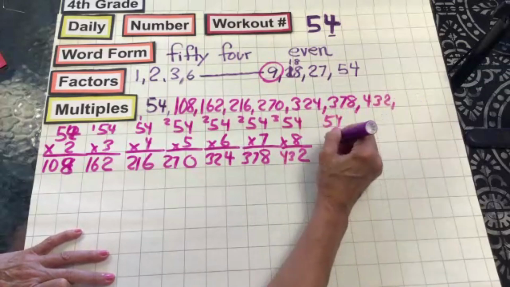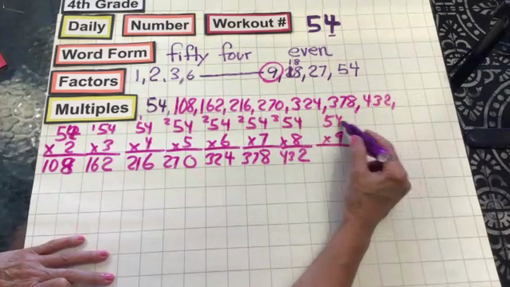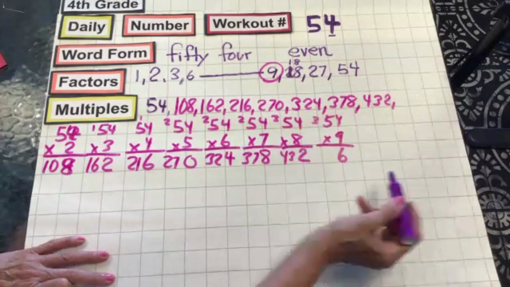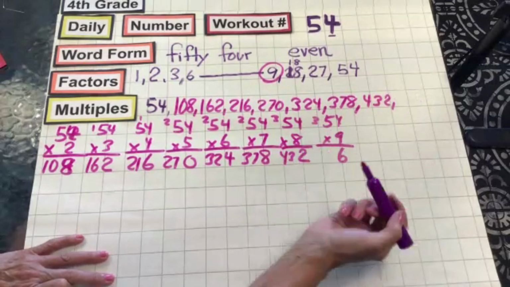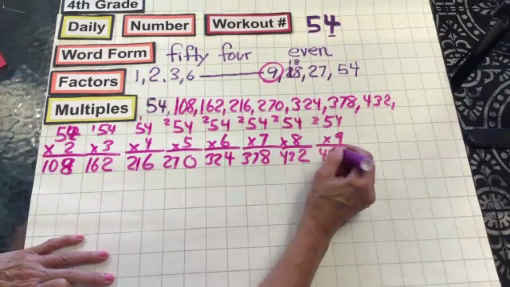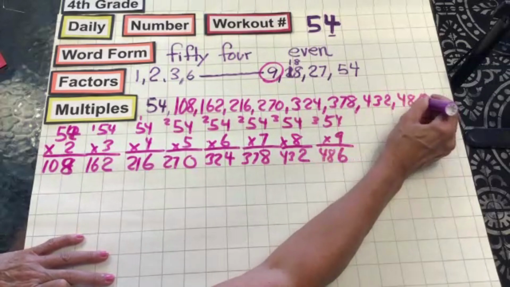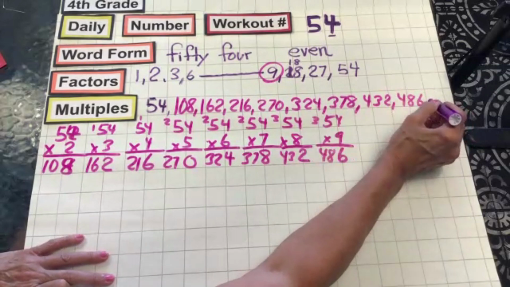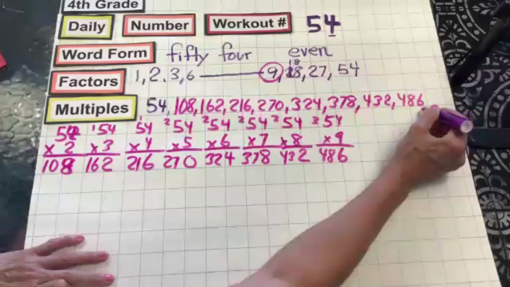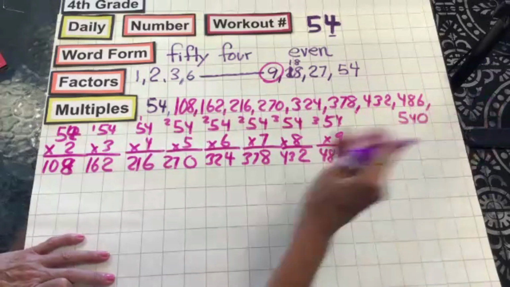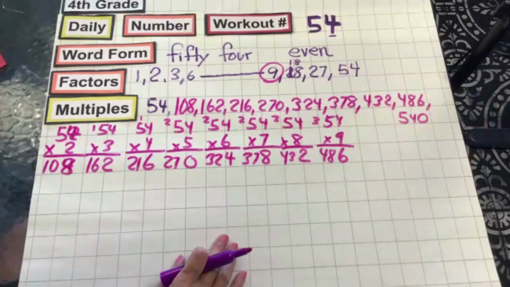54 times 9. 9 times 4, 36. Drop the 6, carry the 3. 9 times 5 is 45, plus 3 is 48. So we have 4 plus 8 is 12, plus 6 is 18, and 1 plus 8 is 9. And then any number times itself is that number with a 0 in the ones place. So there we are, multiples of 54, counting by 54s.